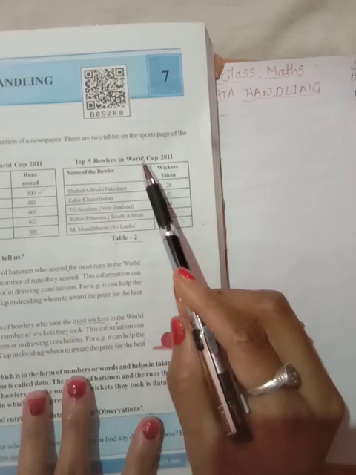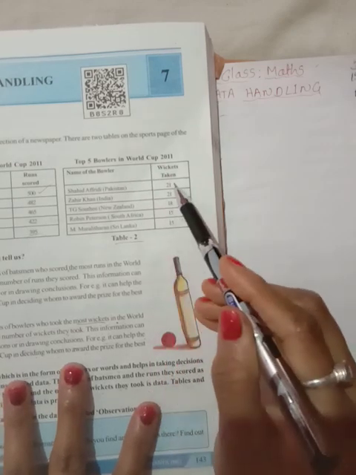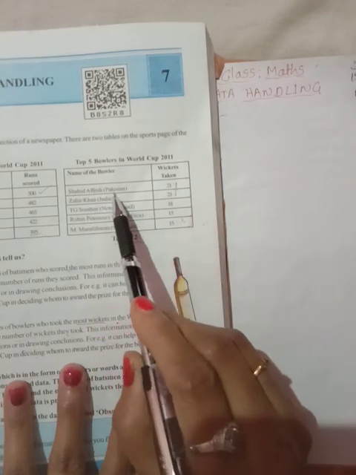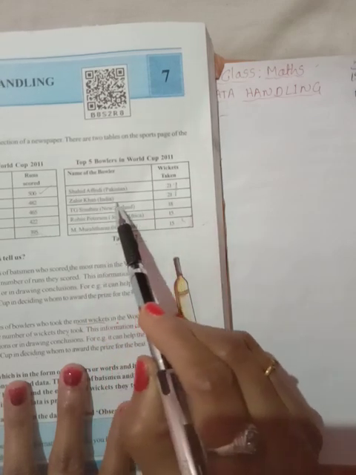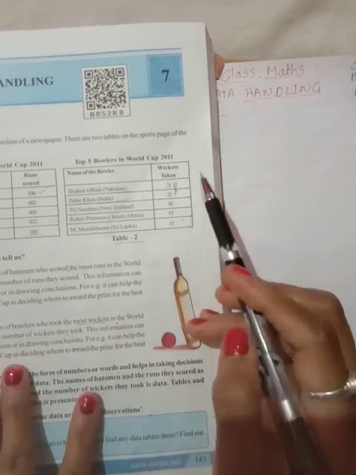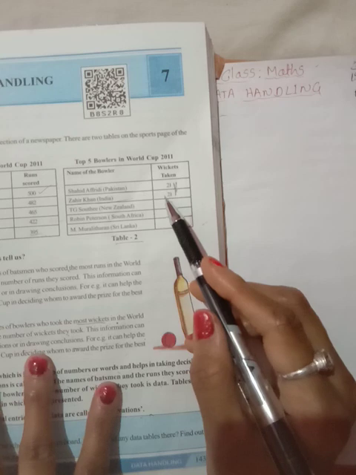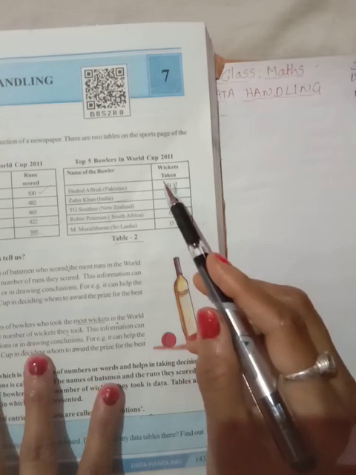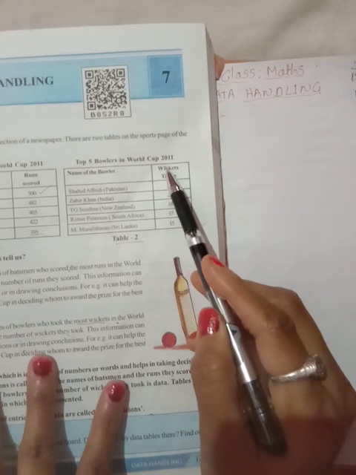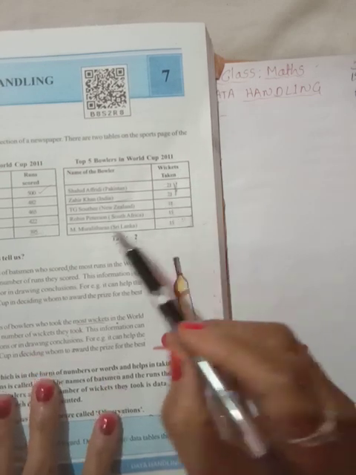Who is that, Gagan? Here there are 2 members: Shahid Afridi, Pakistan, and Zaheer Khan, India. Both are the best for most wickets in World Cup 2011. Why? Because you can very easily identify it.